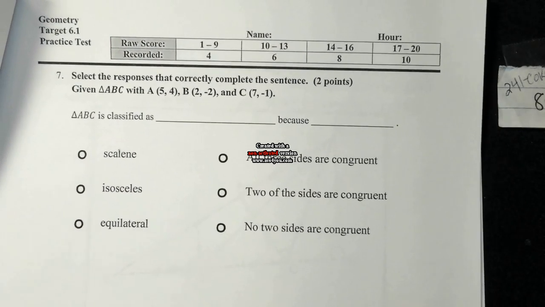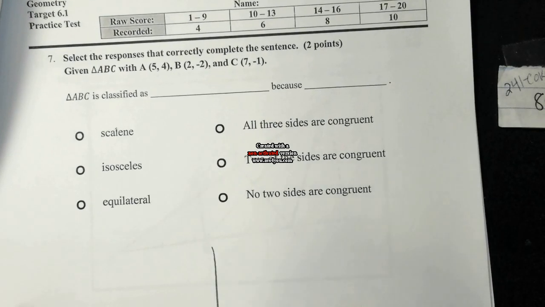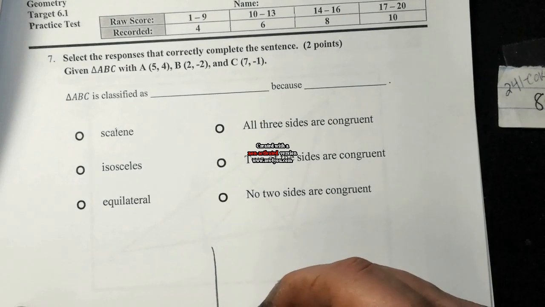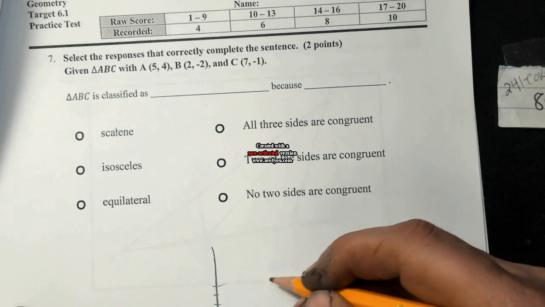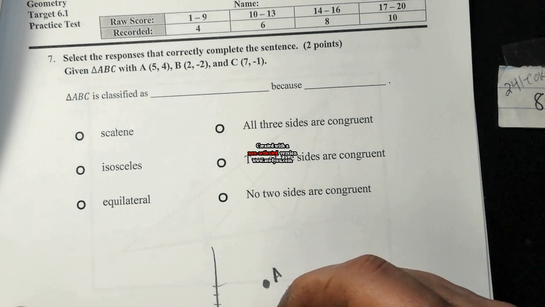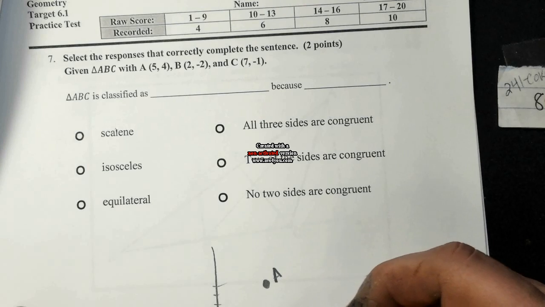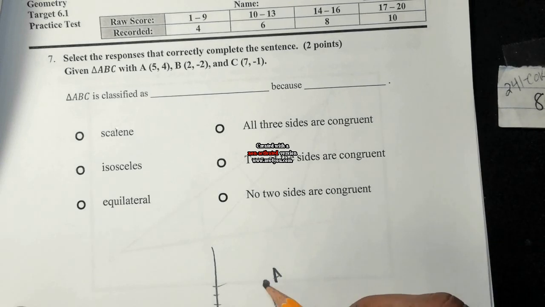Select the responses that correctly complete the sentence. Given triangle ABC, 1, 2, 3, 4, 5, 1, 2, 3, 4. All right, there's A. Point B, there's 2 by negative 2. C, 5, 6, 7, negative 1. How is it classified and why?